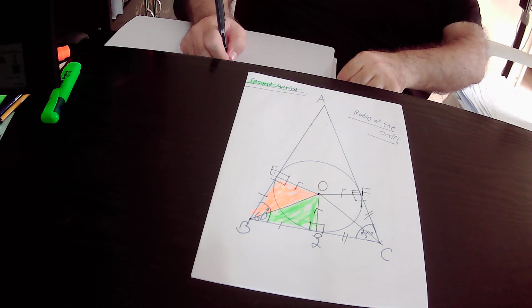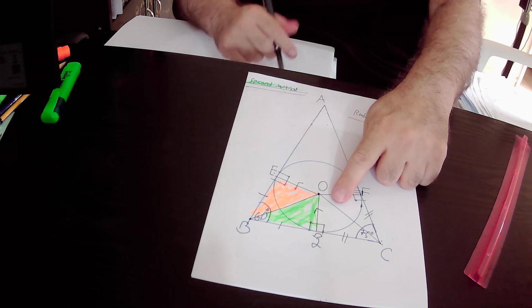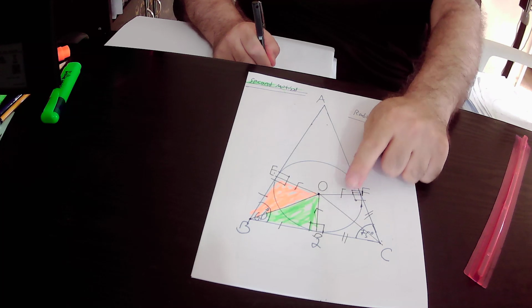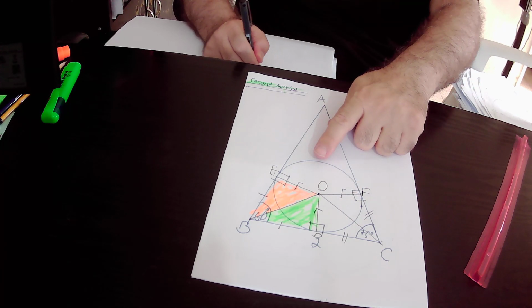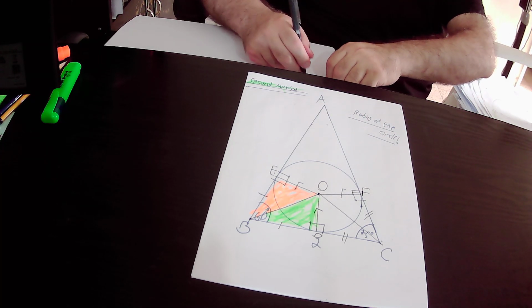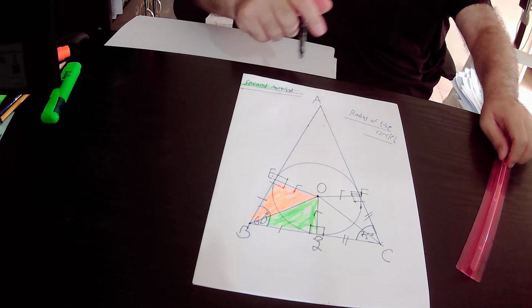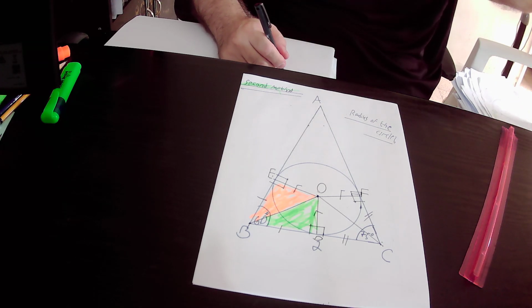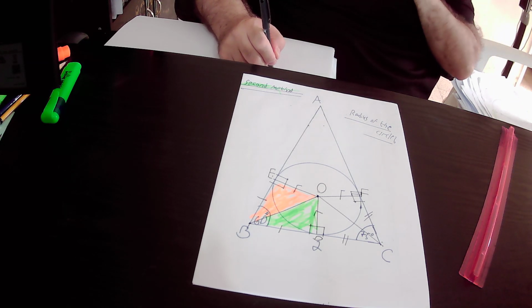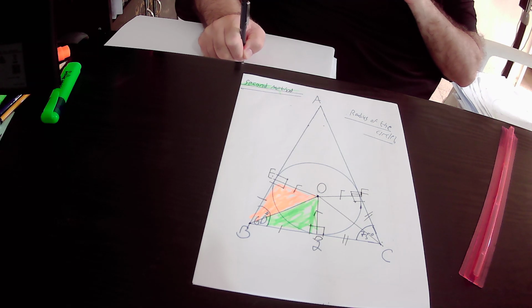In addition, DO equals OE. They are equal to each other because they are both the radii of the circle that is equal to R. And finally, side BO is a common side that belongs to both triangles, so side BO is equal to itself.